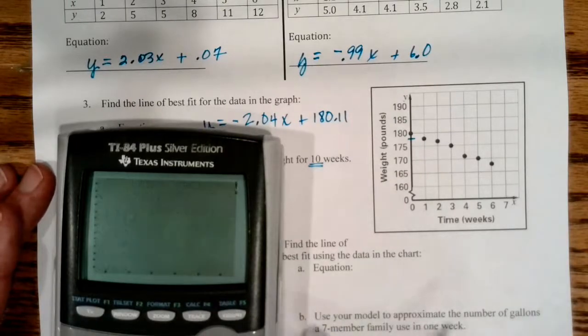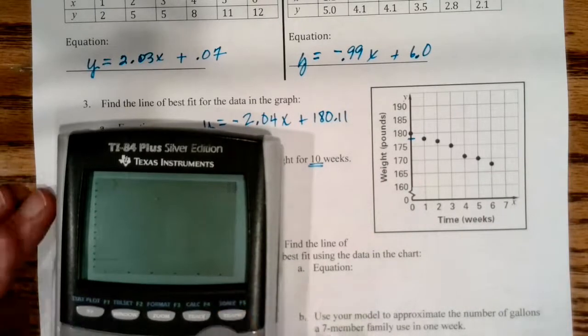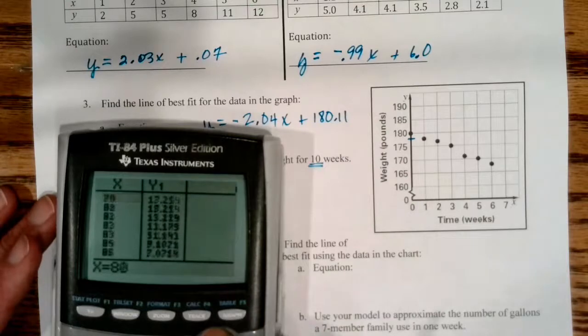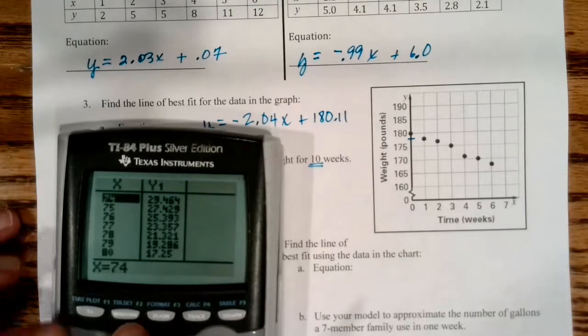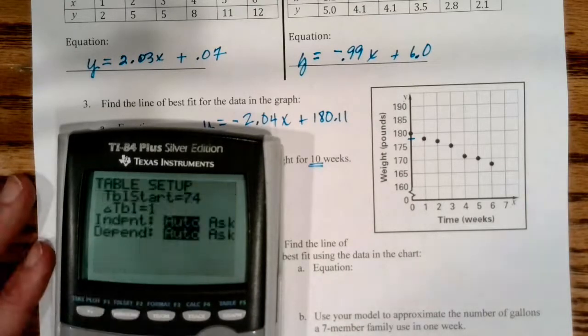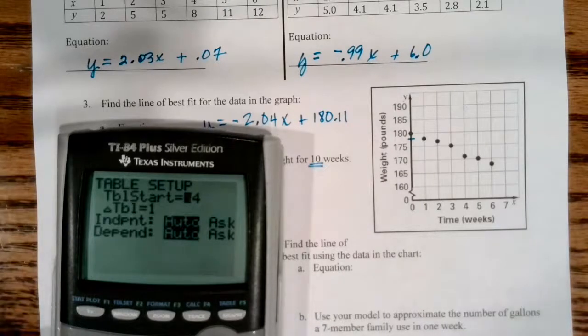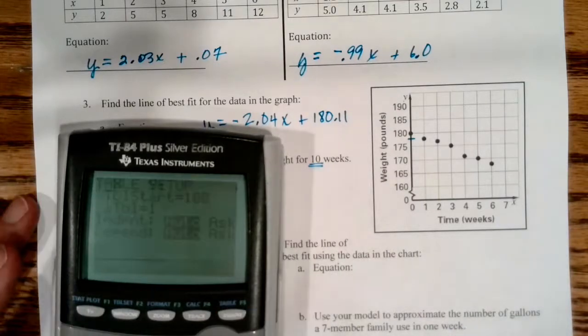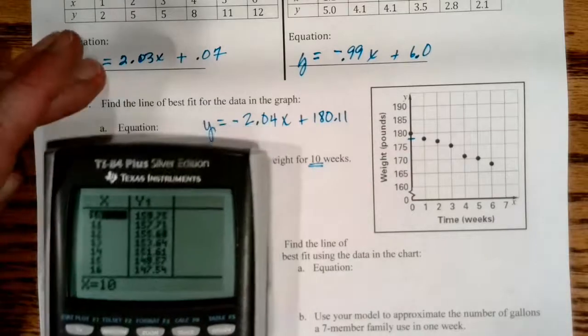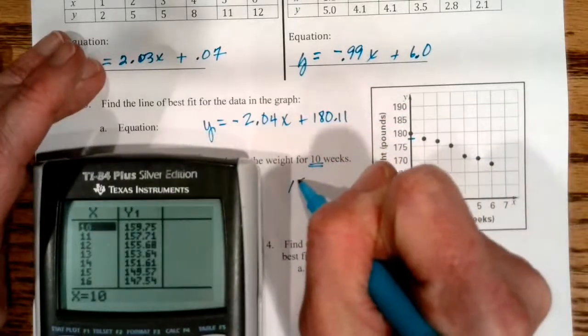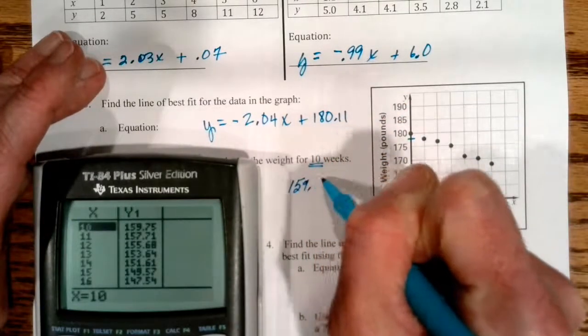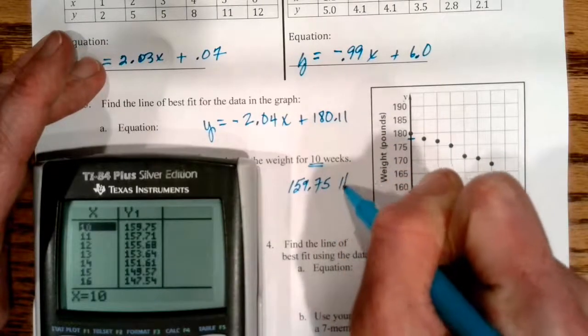I can go and look at the graph. Ooh, I never zoom fitted it. That's okay. I'll go to the table and look at 10 weeks. If I want to get there faster, second table set, I can start the table at 10 and then go to my table. Looks like after 10 weeks I'll be down to 159.75 pounds.